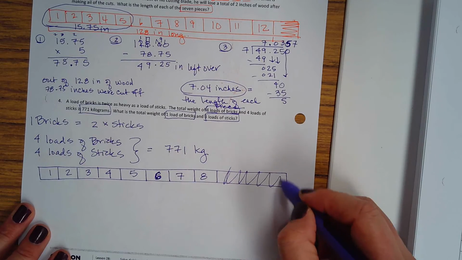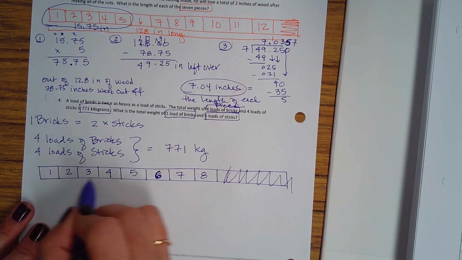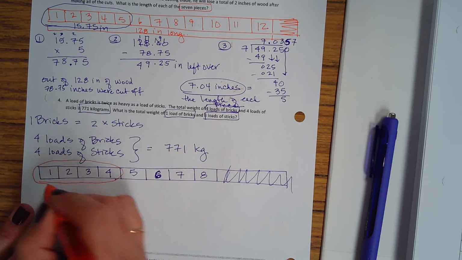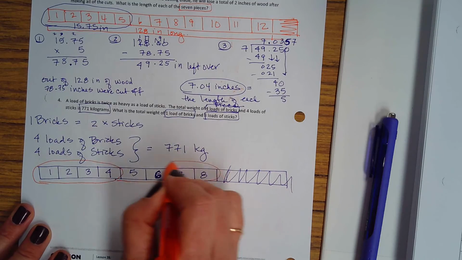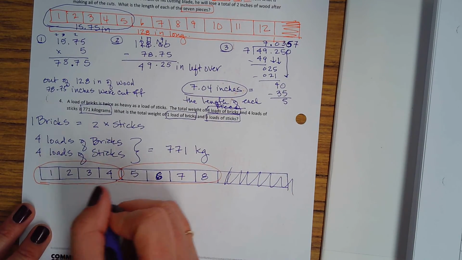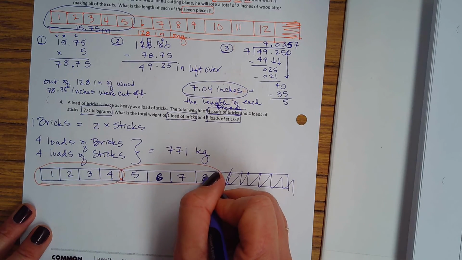Okay, so 4 loads of bricks, 4 loads of sticks. So we have this plus this, right?